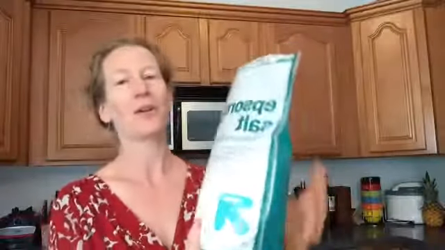But here we go. Oh, and the other thing that we have is Epsom salt. And then if you want to add a scent to the lotion that you're going to be making, you can grab some essential oils. I have lavender, eucalyptus, geranium, and a blend called Thieves. So it's up to you. You don't have to add the oils if you don't want to.